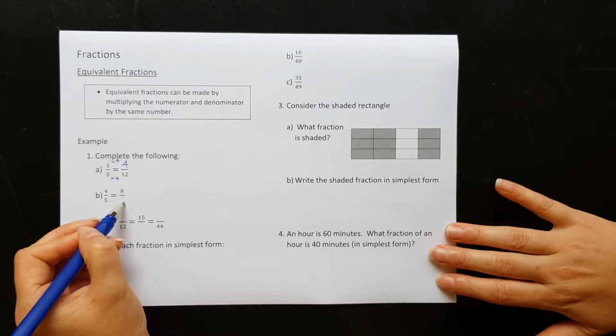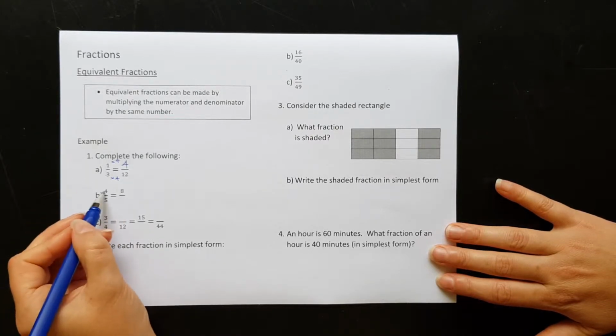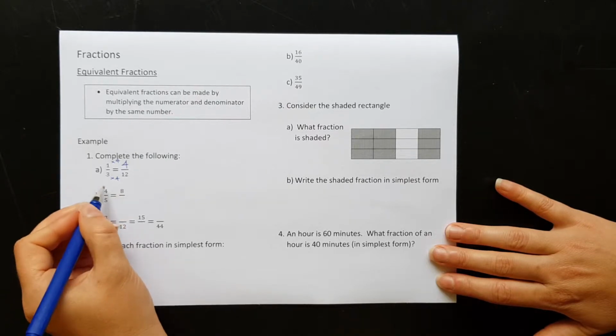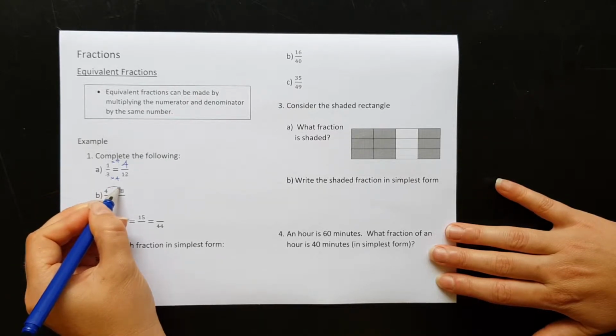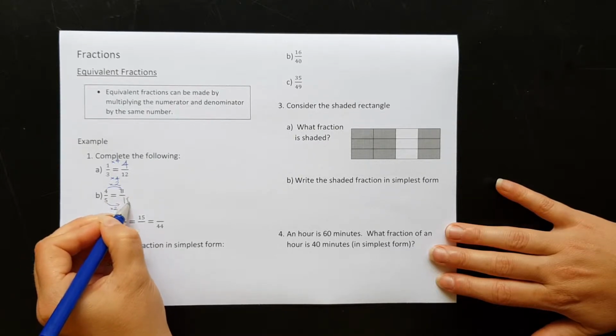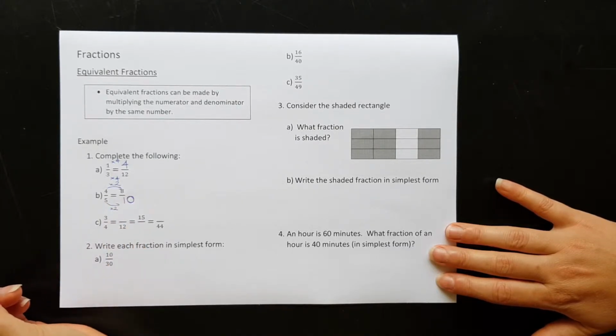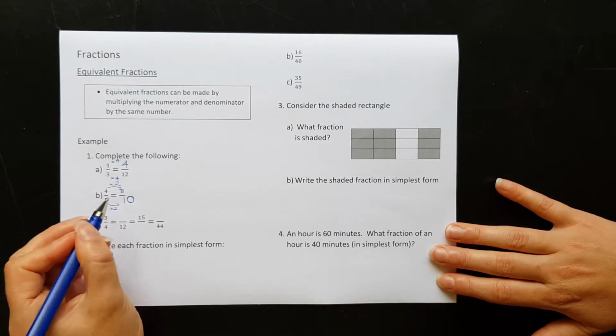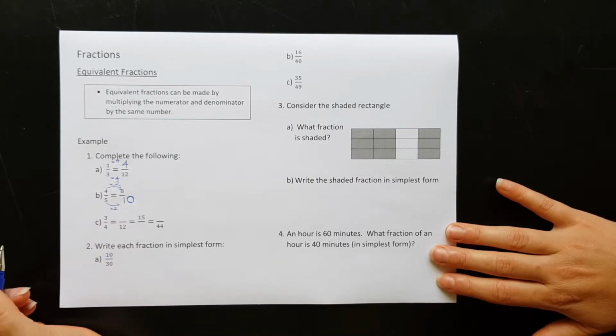Okay, we can do that again for B. This time we're going to be finding the denominator. So we use the top numbers, the numerators, to find out what to multiply by. To get from 4 to 8, I would multiply by 2. So let's multiply the 5 by 2. 5 times 2 is 10. So 10 is my missing number. 4/5 is equivalent to 8/10.